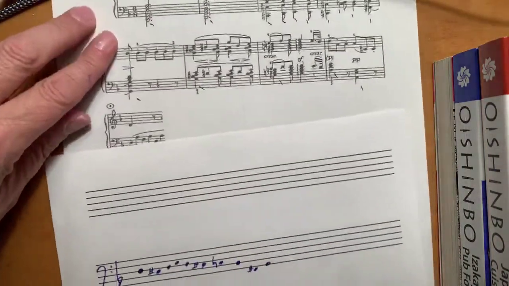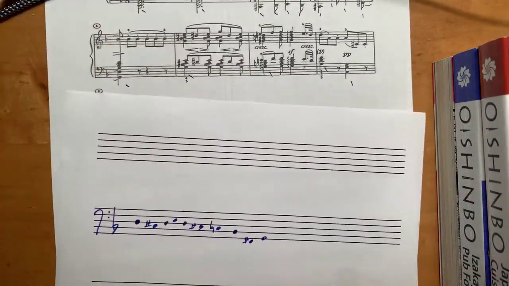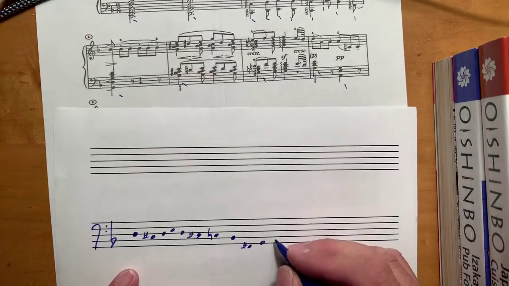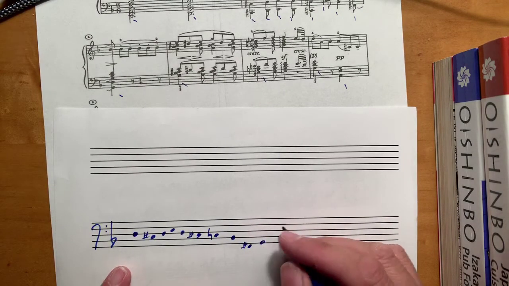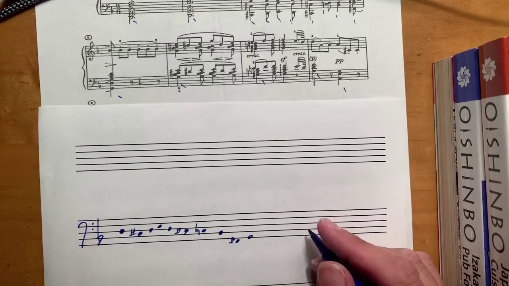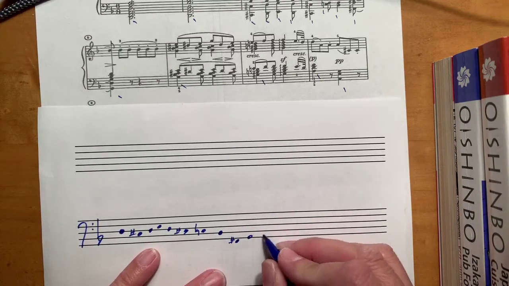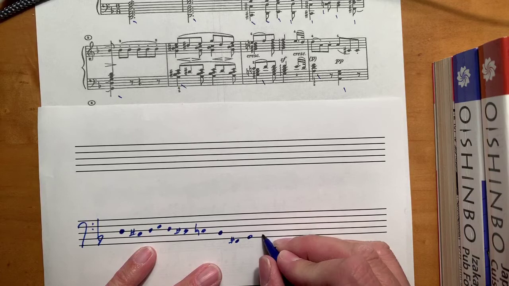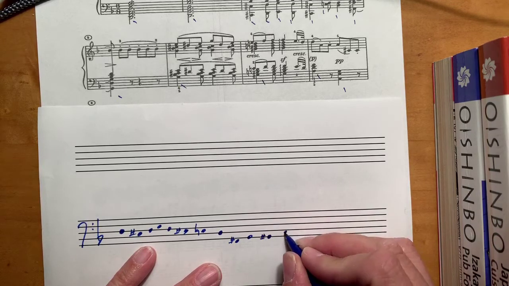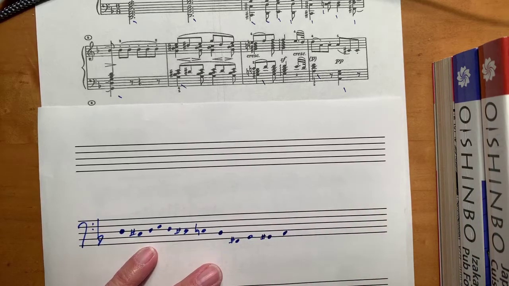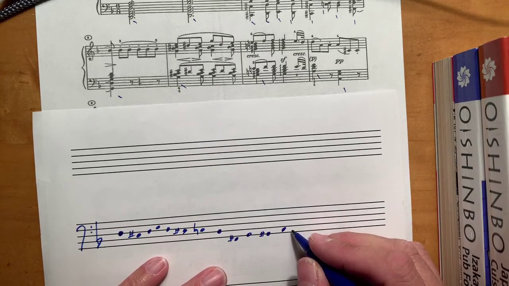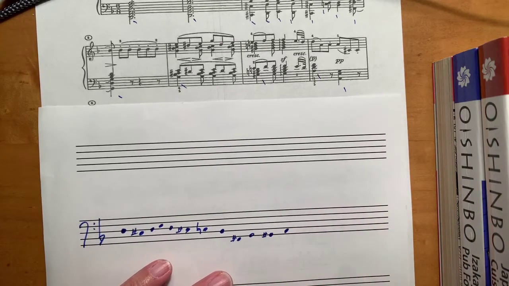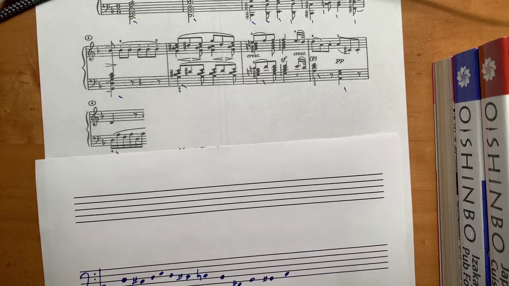and then G. I'm just going to keep it in this register, G, G sharp, A. It's easier to see stuff if you don't do the octave leaps, if you just kind of put it in one register. And then here we're back to D.